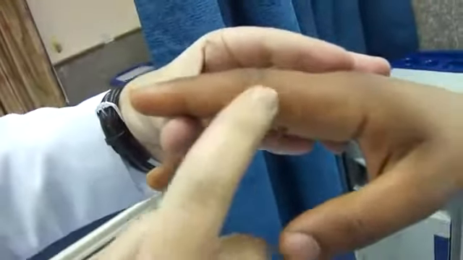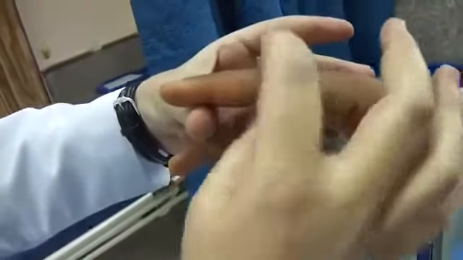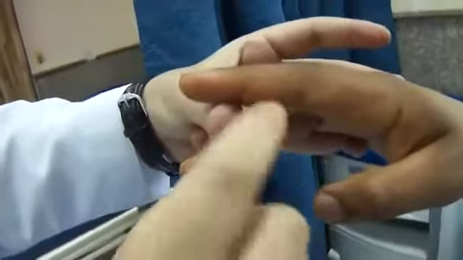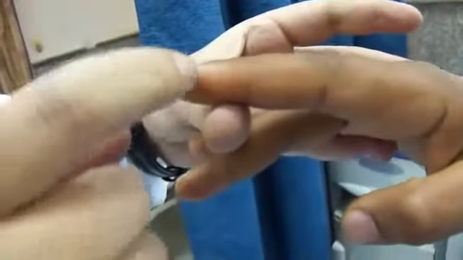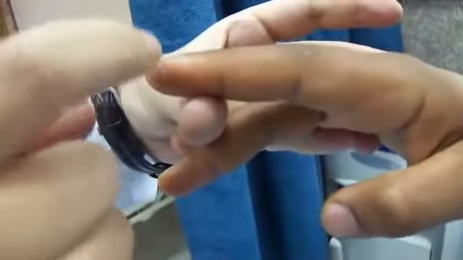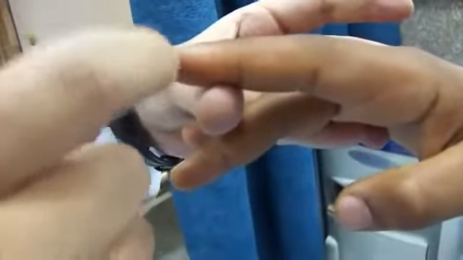As we see here in the index finger, the middle phalanx has a depth more than the proximal phalanx, across the nail. This depth is more than this depth. This is normal.